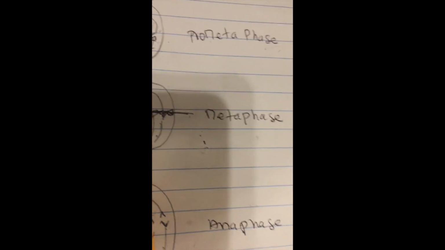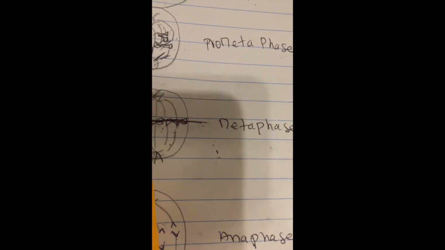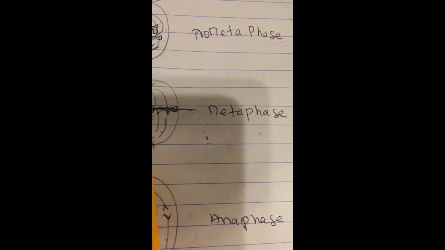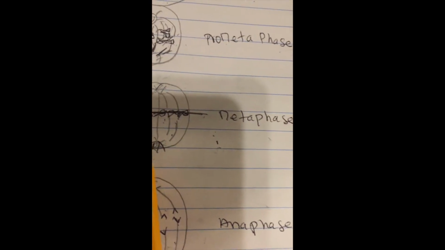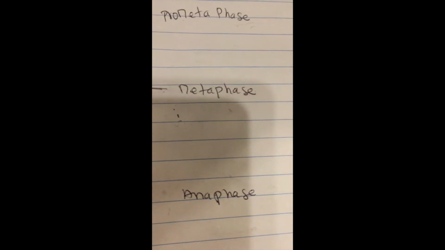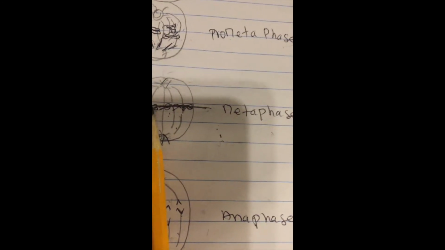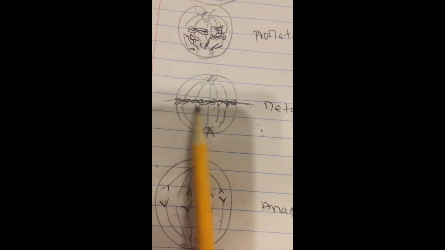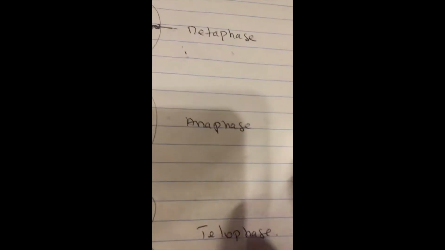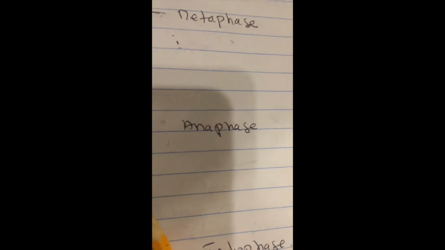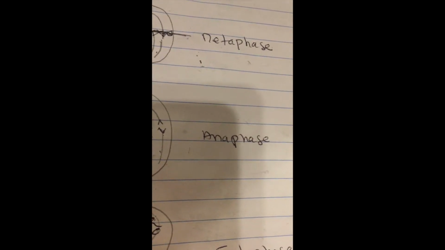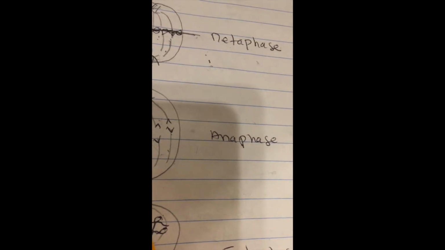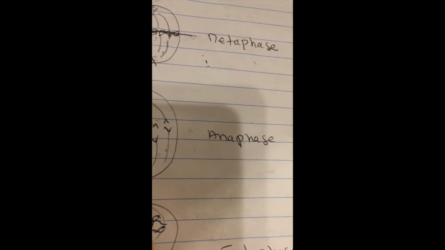In the metaphase, the centromeres are now at the opposite poles. The chromosomes have all arrived at the metaphase plate, a plane that is equidistant between the spindle's two poles. They form a line here. The anaphase is the shortest stage of mitosis, and there is a cleavage of the two sister chromatids of each pair of chromosomes.